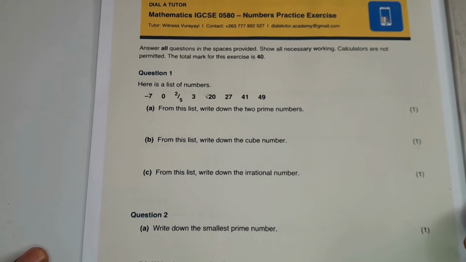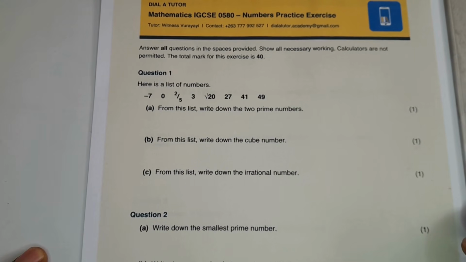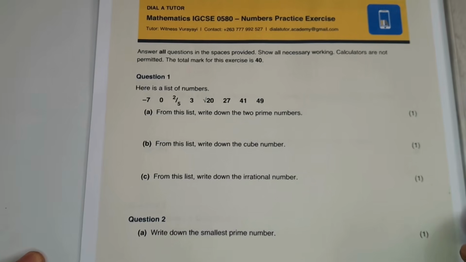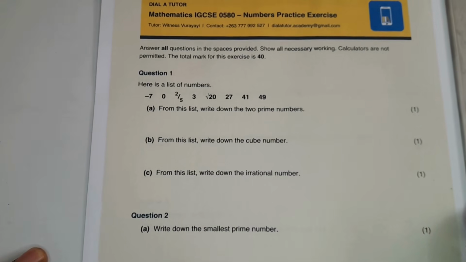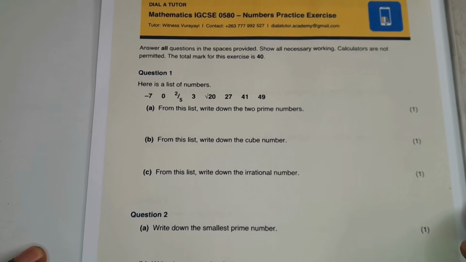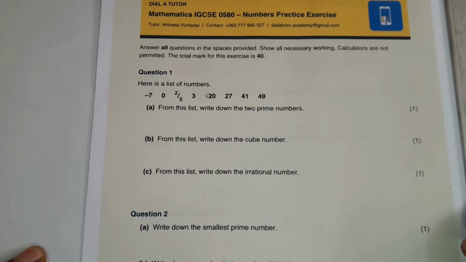Alright, so today we're going to look at the numbers practice exercise that was dished out some days back. We will start with the first question. Here is a list of numbers: -7, 0, 2/5, 3, square root of 20, 27, 41, and 49. Now the question asks, from the list, write down the two prime numbers.